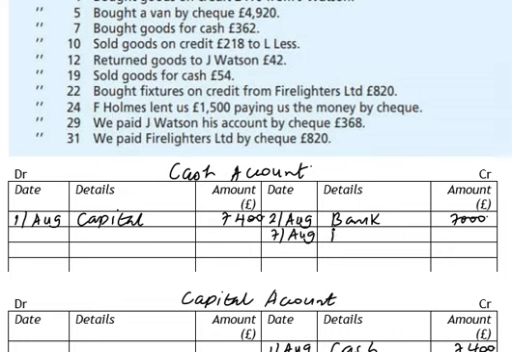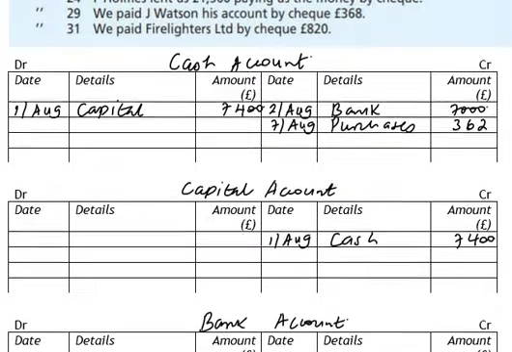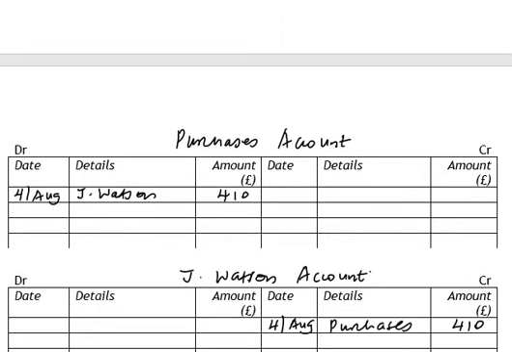The details, those are purchases. How much? This is 362. But don't forget, we have to complete our double entry. So I'll go to the purchases account, then we debit the purchases account. This is on 7th. Purchases, 7th.